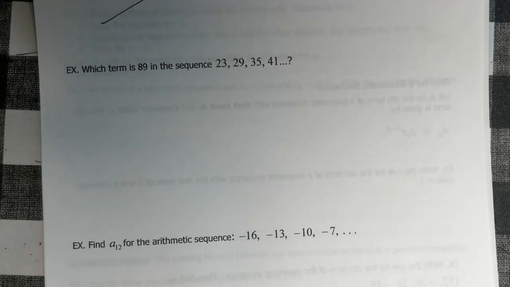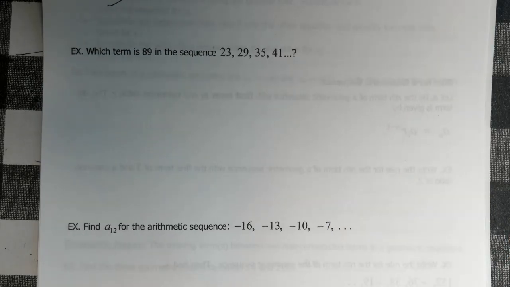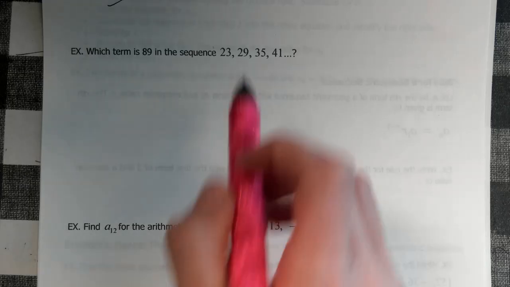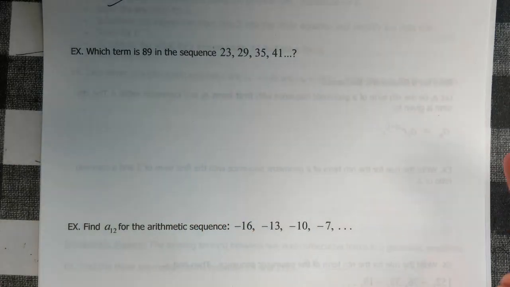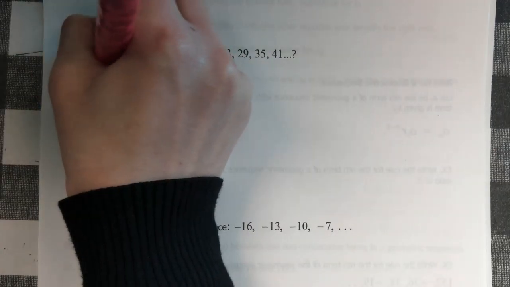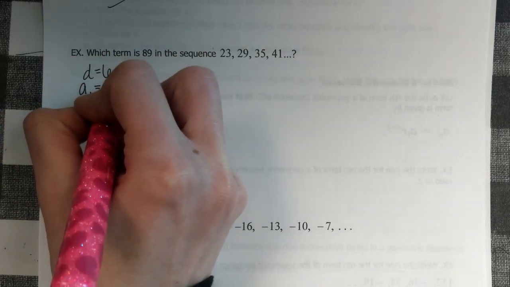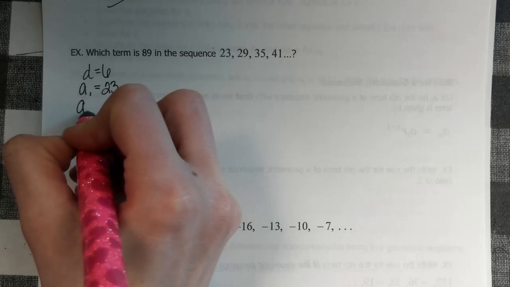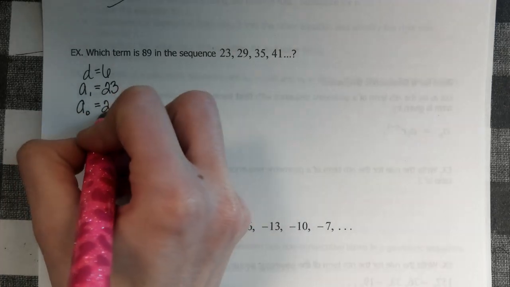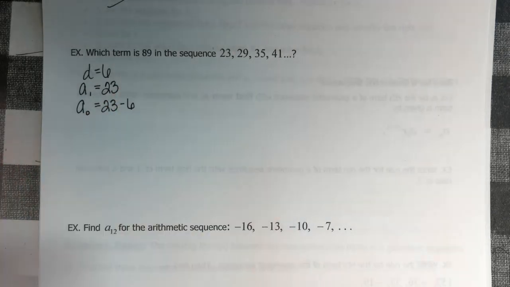It says, which term is 89 in the sequence 23, 29, 35, 41? So I'm not asking you to sit there and add until you get 89. We're going to use our formula to solve for what term it is. So first, we need to know our common difference. What is happening between each term? Adding 6. So my common difference is 6. What's my A1? 23.